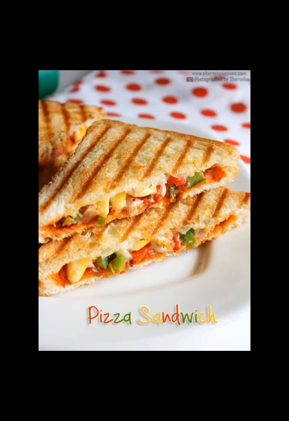Pizza or sandwich? According to researchers, most children like the triangular shape of sandwiches more than other shapes. These sandwiches are also handy. Students can also bring them in their lunch boxes.